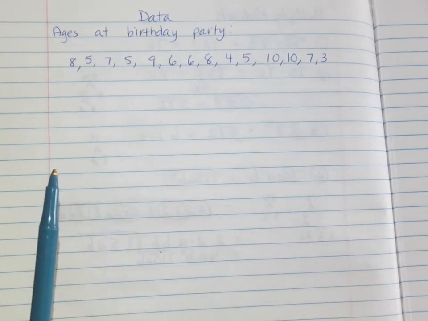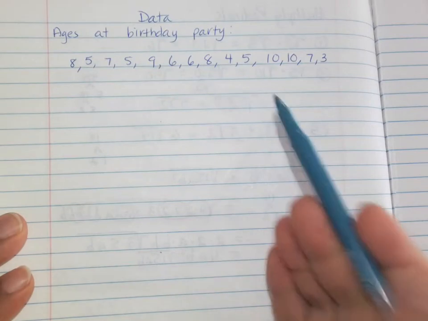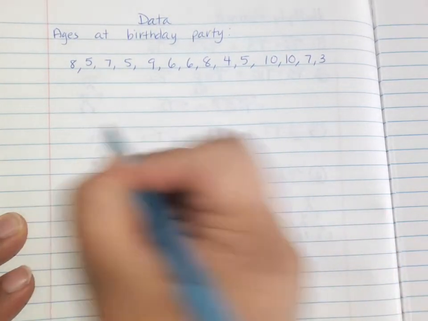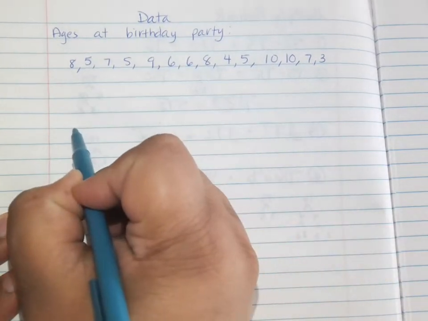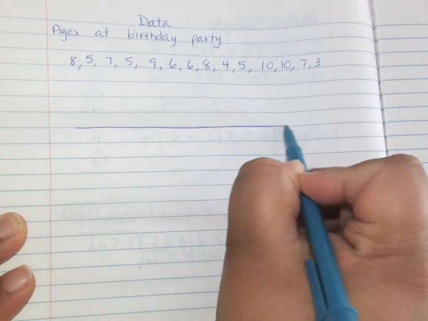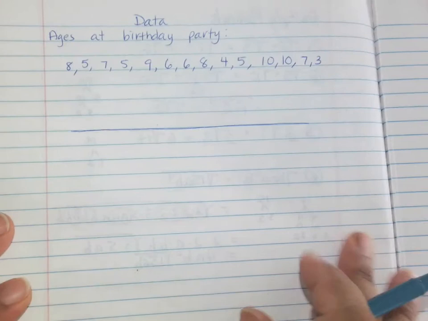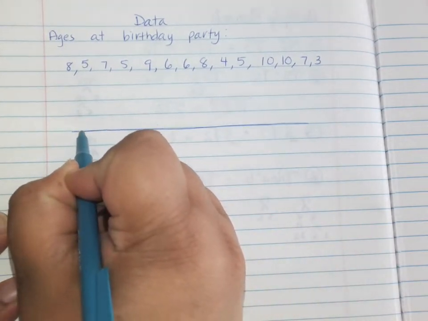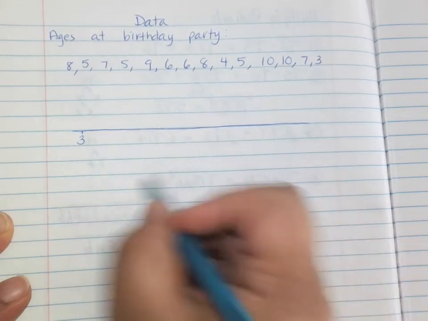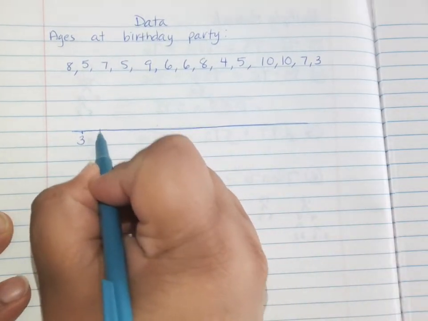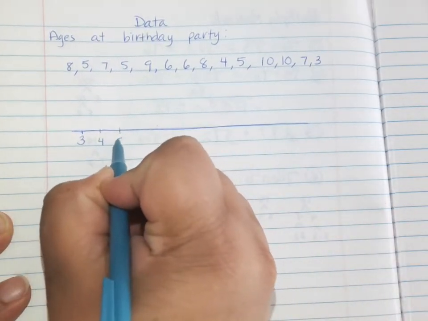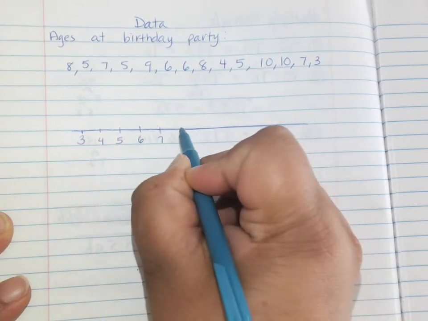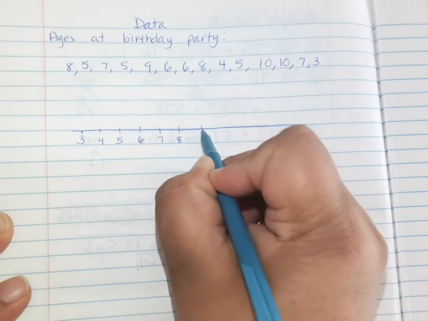So I'll just start right here. That's my number line, and I'm going to number them all the way to 10 because my lowest was 3 and highest was 10, so I have them around the same space.